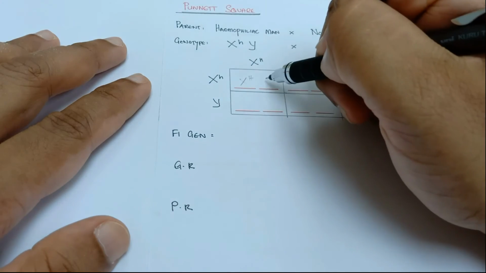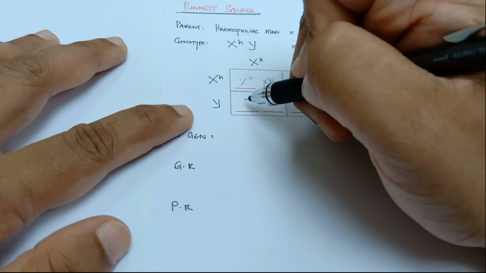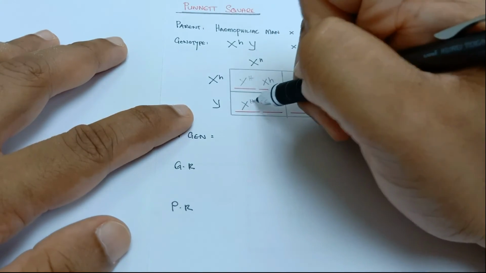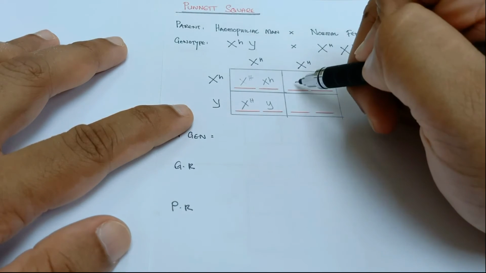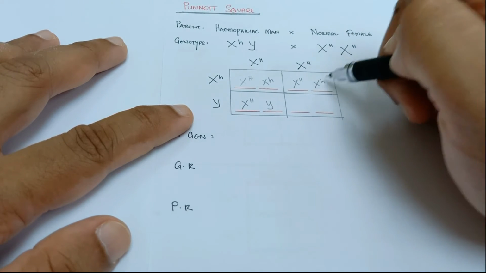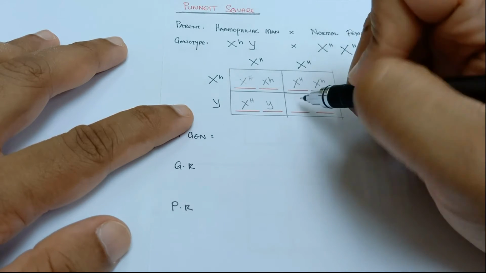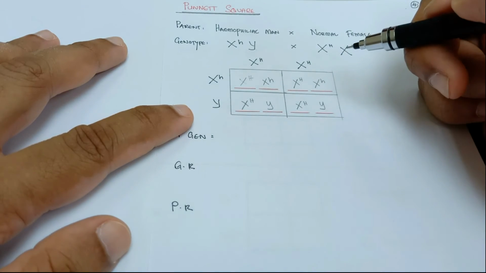then the one with the lowercase, the one below, X with a capital H and Y, the next column here, X with a capital H, X with the lowercase h, and X with a capital H and Y here.